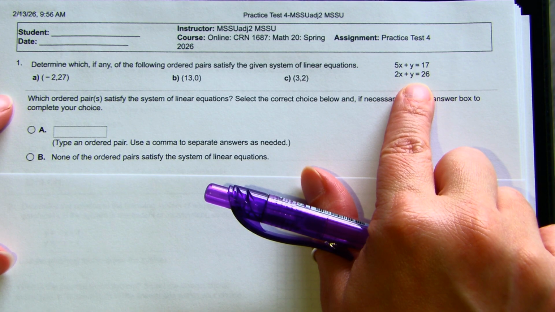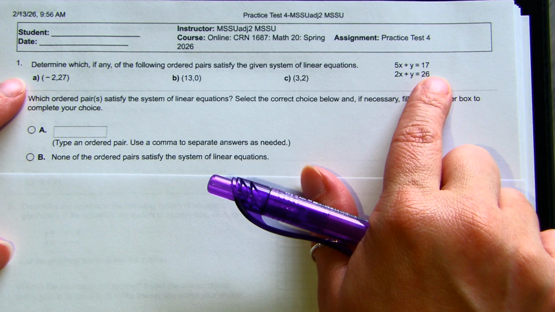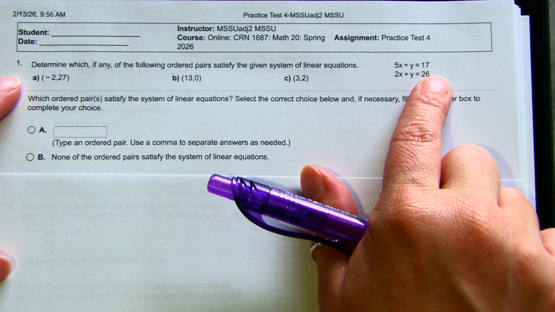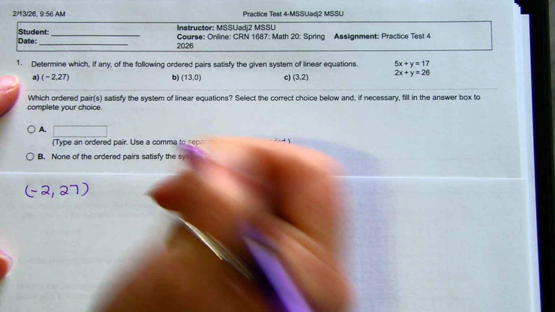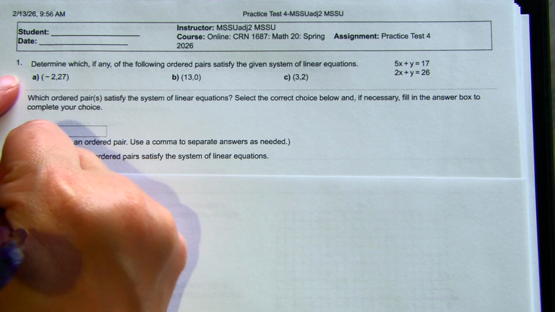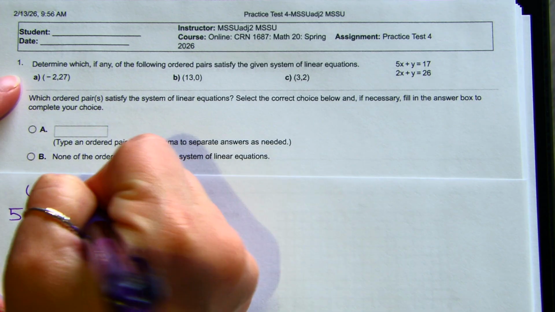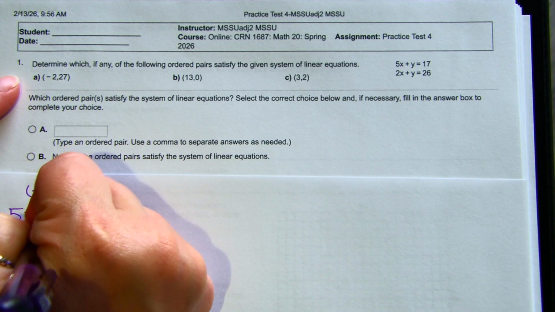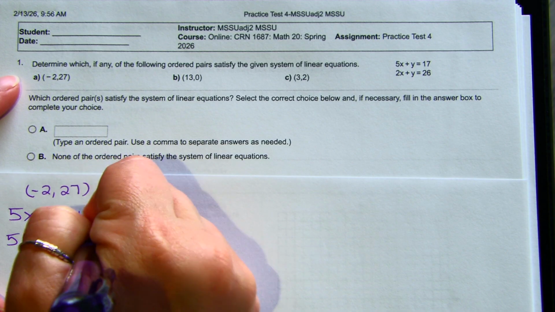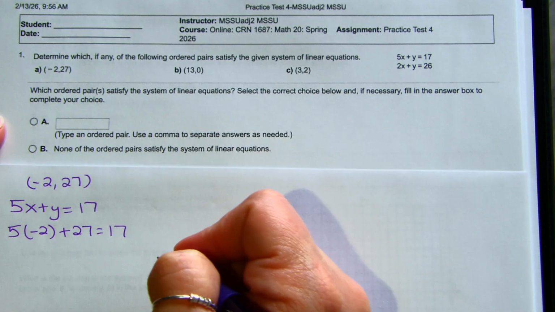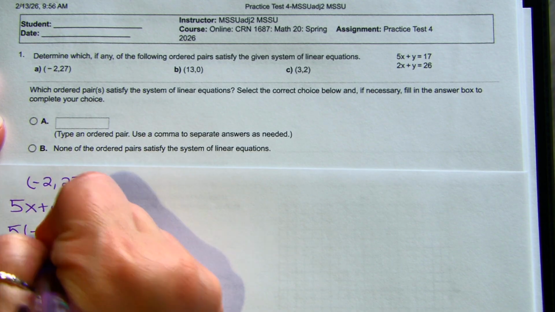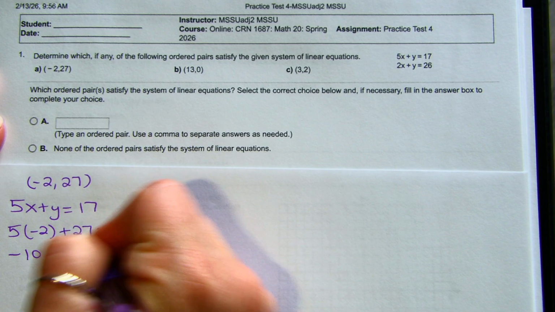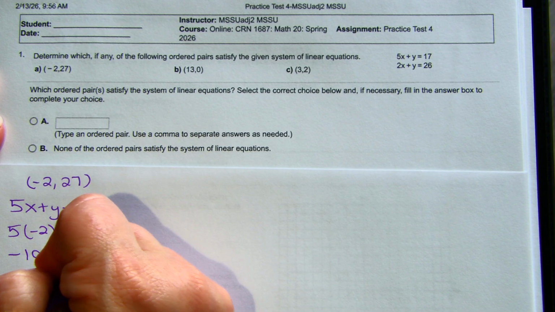So first one we're going to do is the negative 2, 27, and we'll plug that into the top equation of 5x plus y equals 17. Plugging in the negative 2 in place of the x and the 27 in place of the y, and seeing what we get out. 5 times negative 2 is a negative 10, plus 27 equals 17. Negative 10 plus 27 is 17. This is what we're looking for. That worked in that one. That doesn't mean that ordered pair works for the system yet.